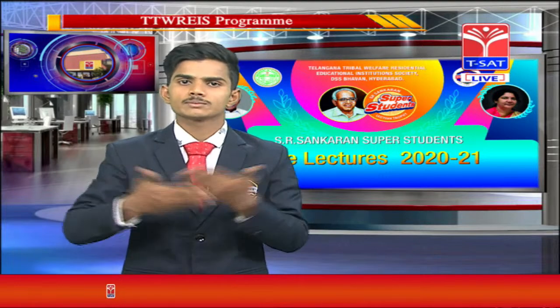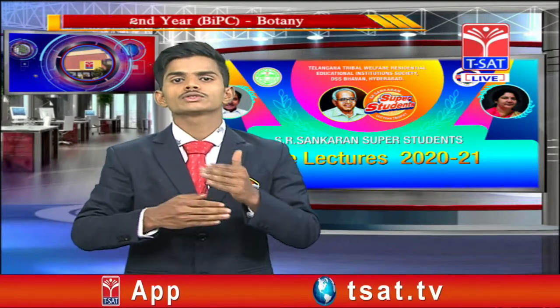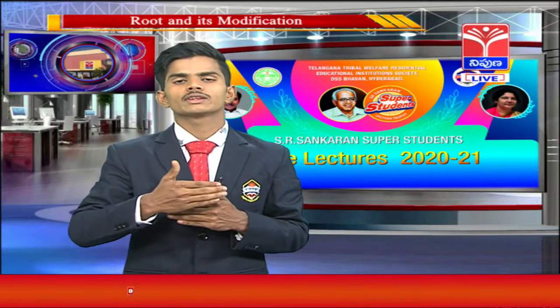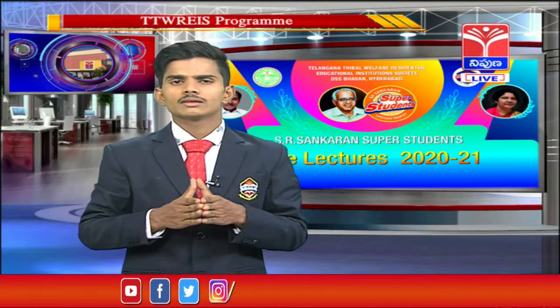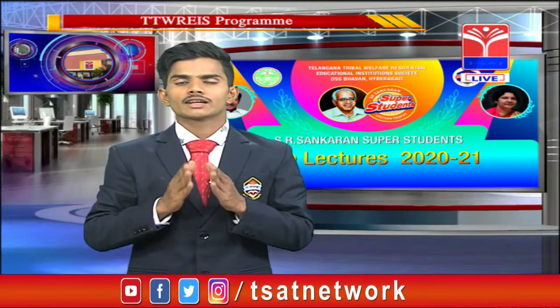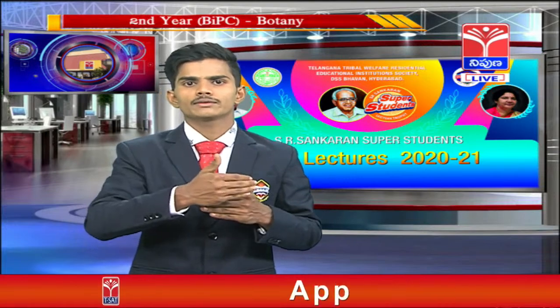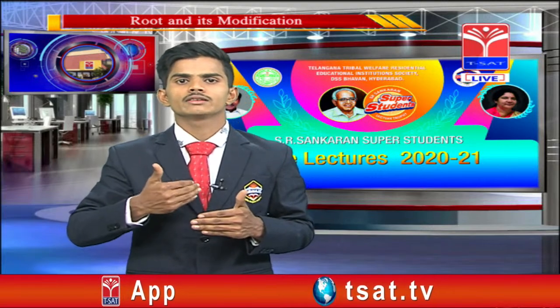They expose themselves to the sunlight or the atmosphere. And prop roots are also called pillar roots because they give additional support to the banyan tree, forming a pillar-like shape. Friends, here the confusing point is stilt roots are also modified for giving anchorage, and prop roots are also modified to give anchorage.